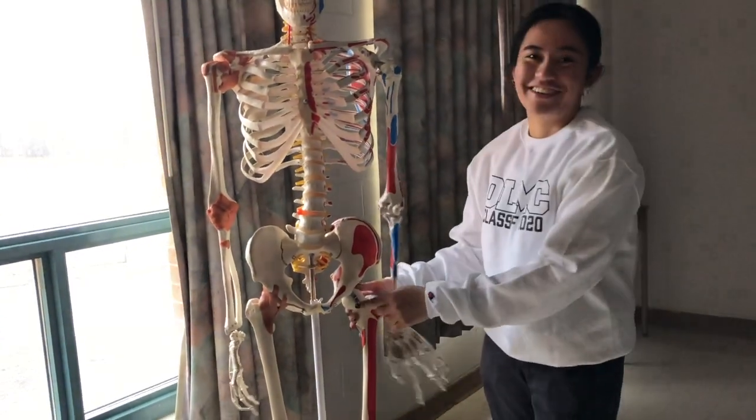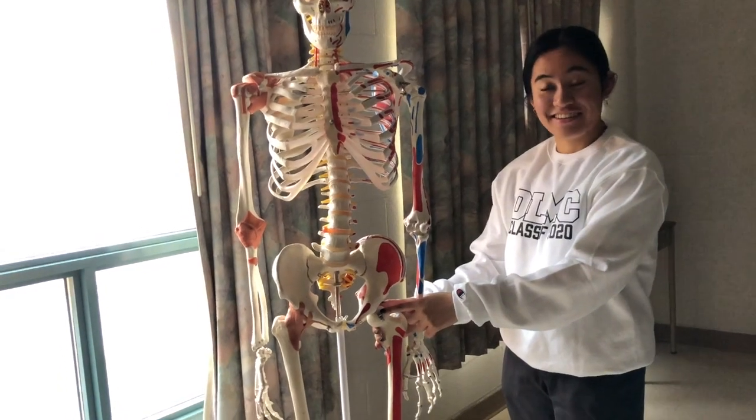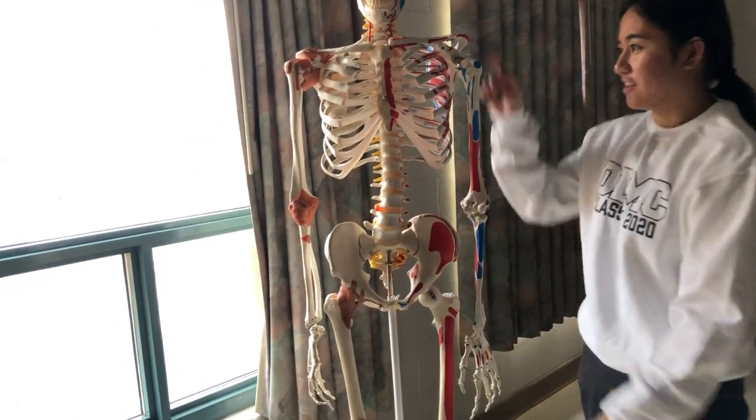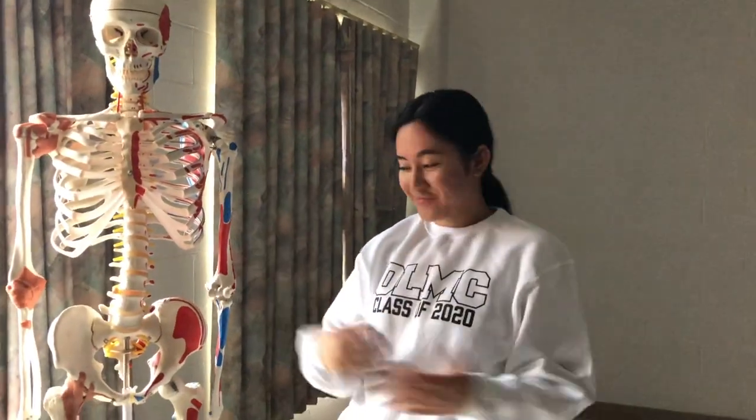Can you name another example of the ball and socket joint? Yeah, this. Oh, good job. Wow.